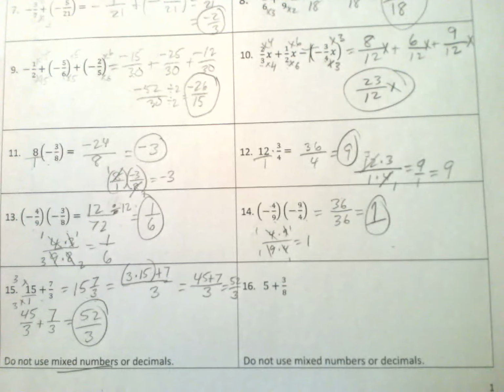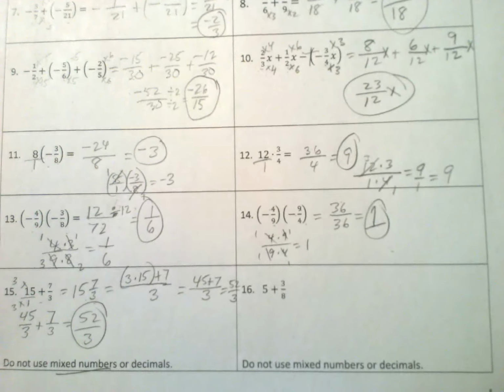Okay. Over here, I don't know why this doesn't look focused here. I don't think it's going to get any better.